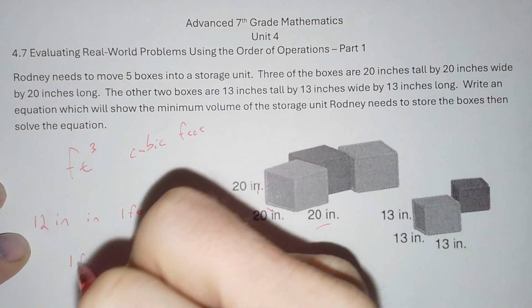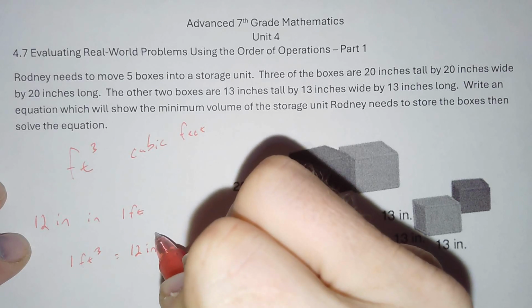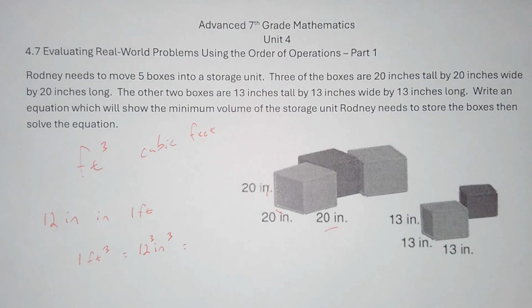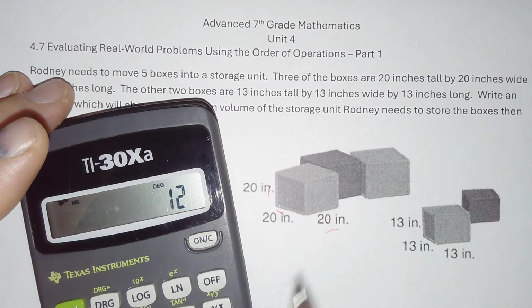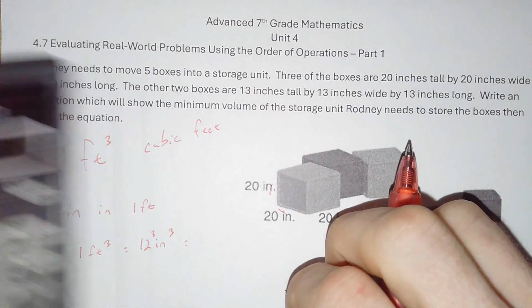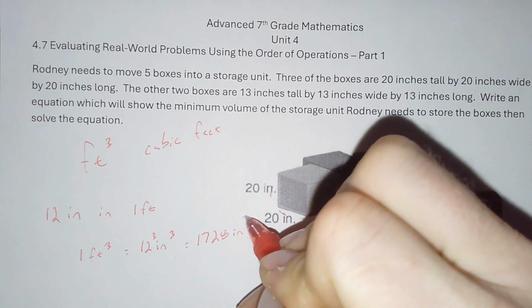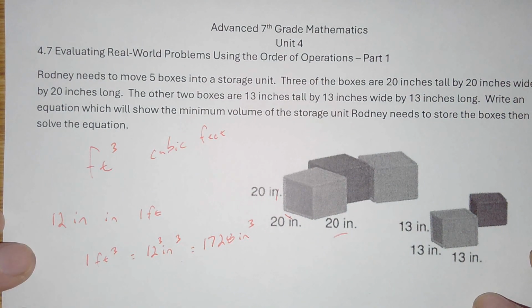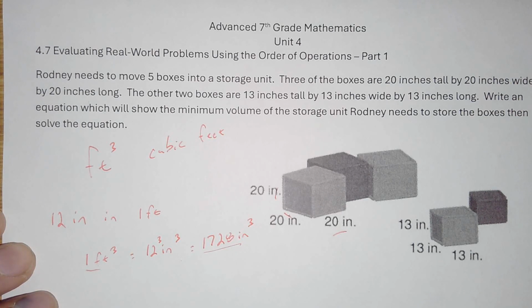So 1 foot cubed is 12 inches cubed, right? So we take 12, and we raise it to the third power. That's 1,728 inches cubed. Okay, so that's how we figure out that 1 cubic foot is 1,728 cubic inches, and that should make sense, right?